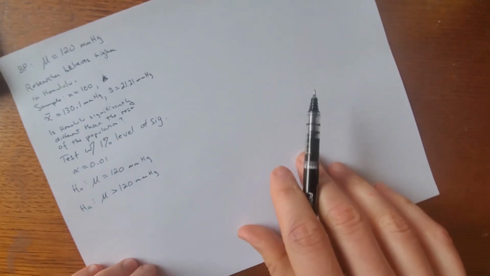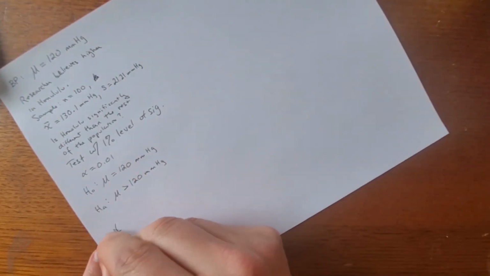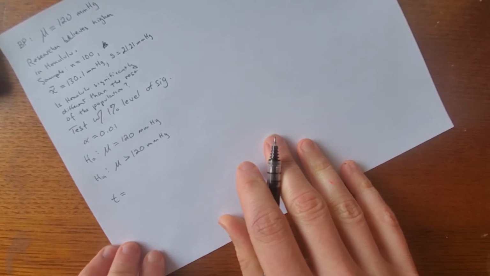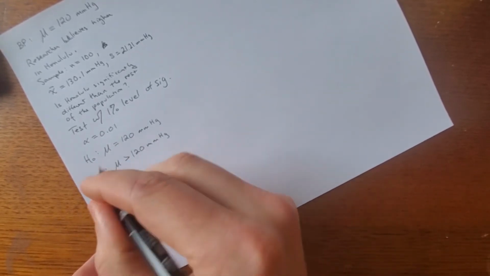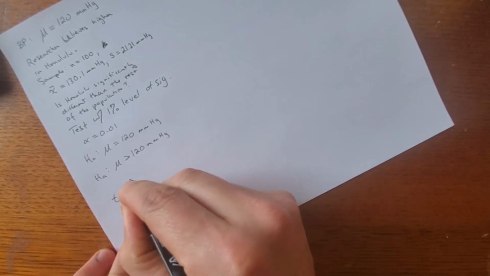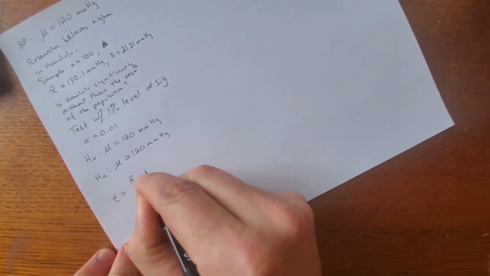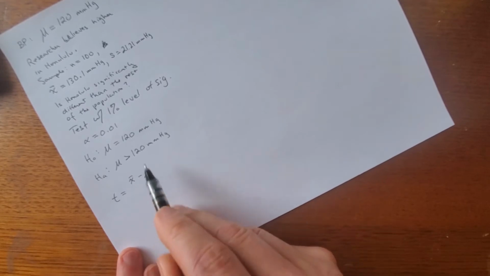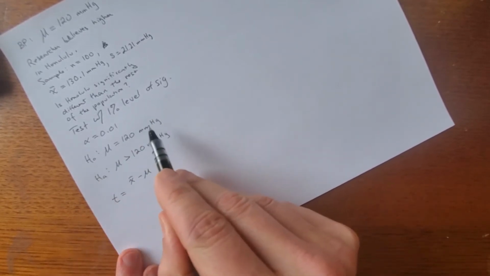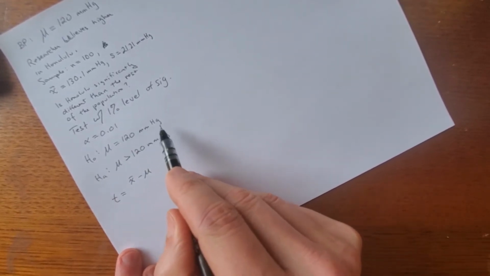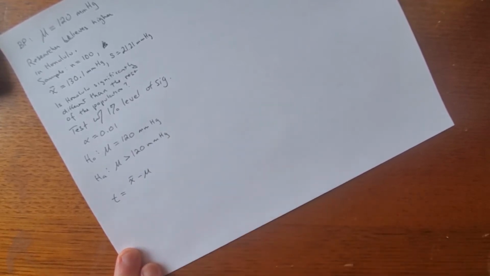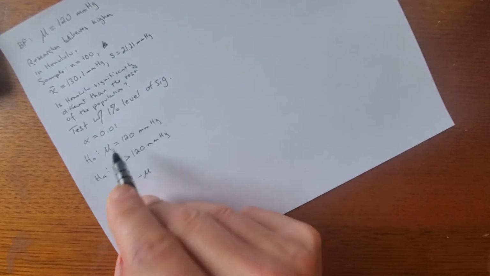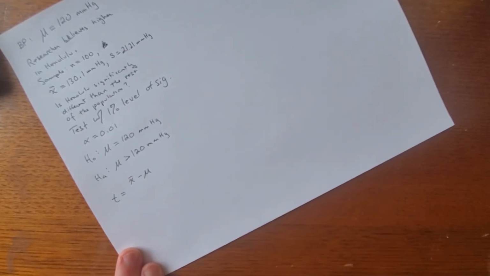And so the test statistic is going to be a t-score, and our formula is t is equal to the sample mean minus the population mean. Again, this is the population mean, assuming H0 is true. During the entirety of our test, until the very end when we make a conclusion, we will assume that this is actually the case. The mean is 120 millimeters of mercury.